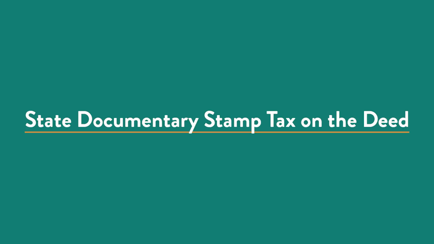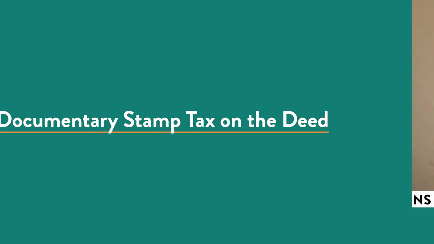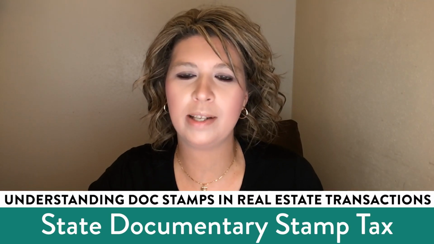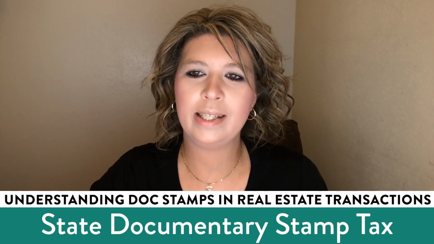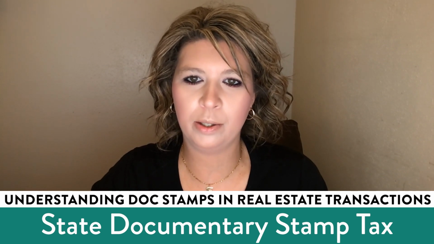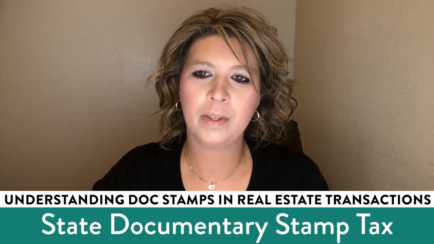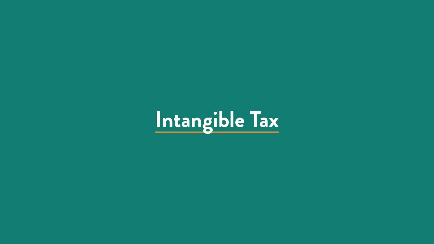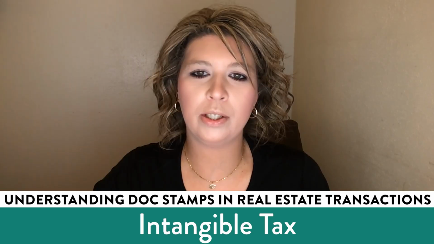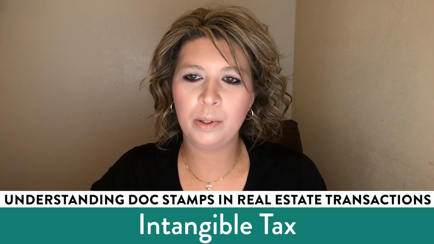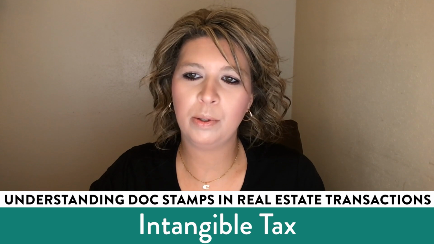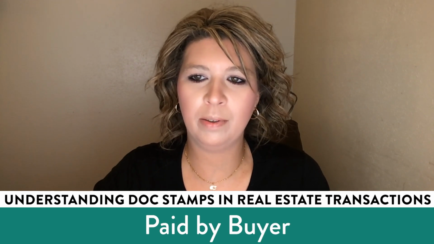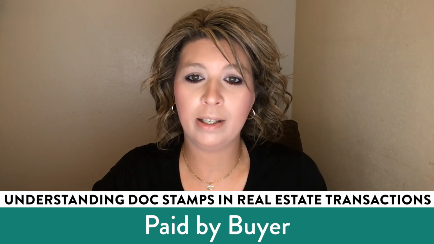The state documentary stamp tax on the deed is paid on the actual sales price of the property. The rate is 70 cents per $100 or fraction thereof. This tax is paid by the seller. The intangible tax is paid on new mortgages. The rate is 2 mils, which is 0.002 times the new mortgage amount. This tax is paid by the buyer.